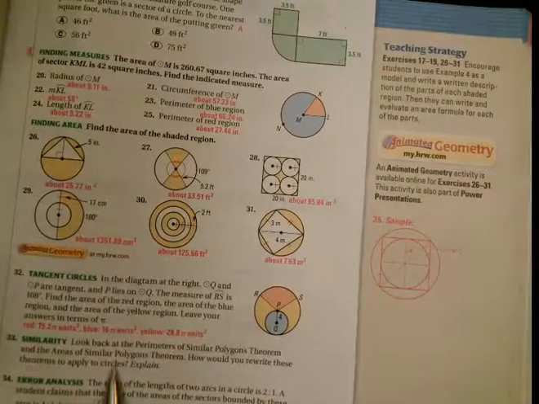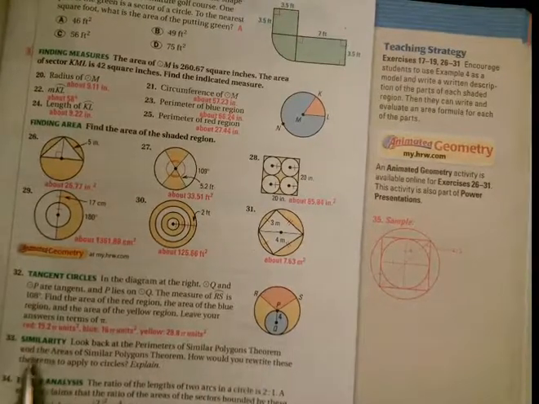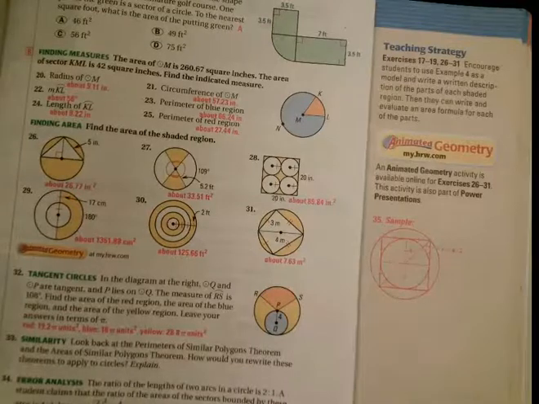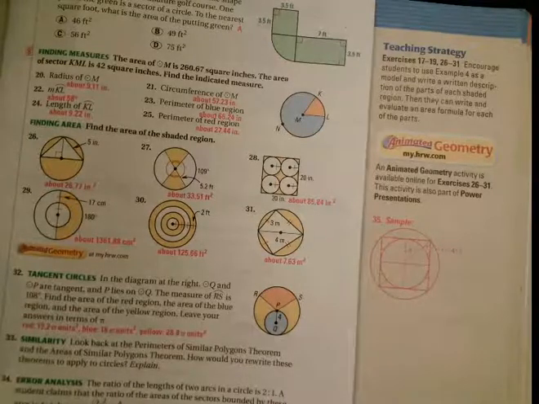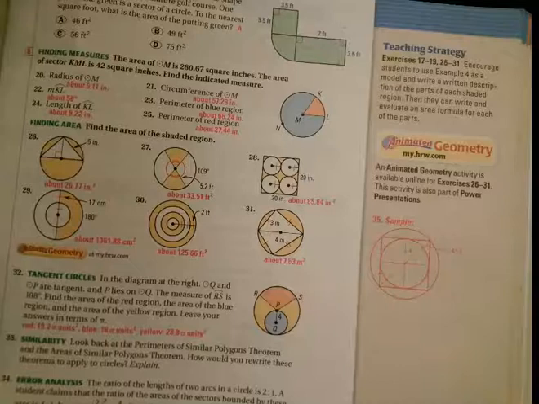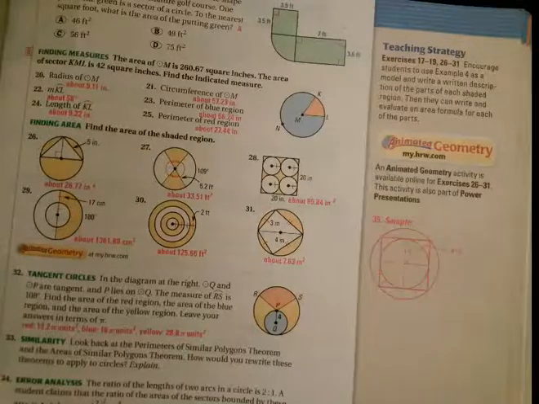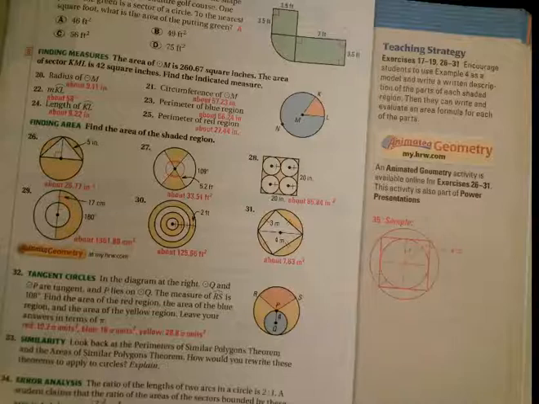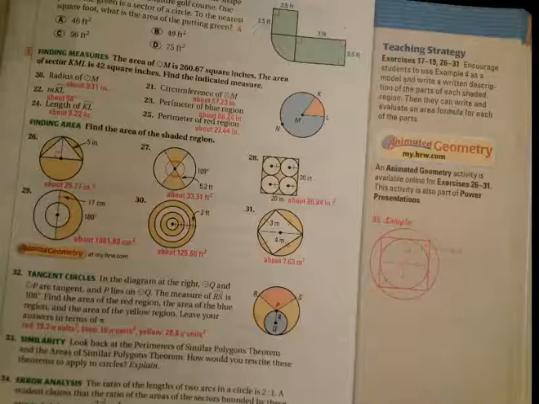Look back at the perimeters of similar polygons theorem and the area of similar polygons theorem. How would you rewrite these theorems to apply to circles? Explain. For any two circles, the ratio of their circumferences is equal to the ratio of their radii. For any two circles, if the length of their radii is the ratio of A to B, then the ratio of their areas is A squared to B squared. All circles are similar, so you do not need to include similarity in the hypothesis.